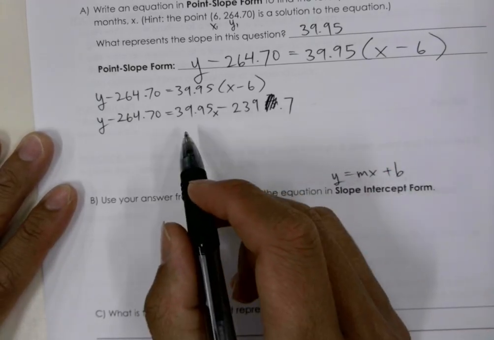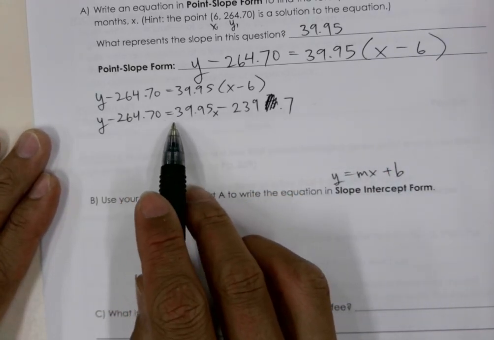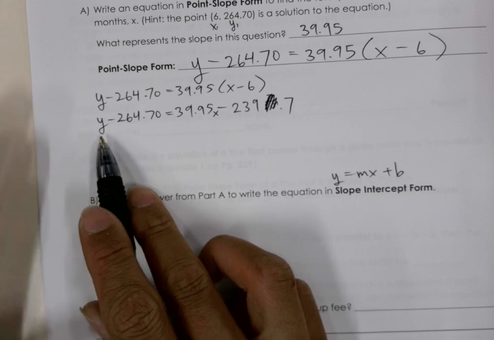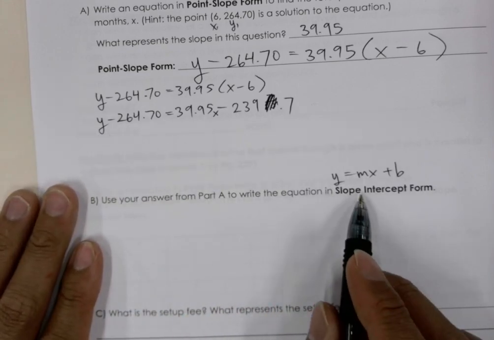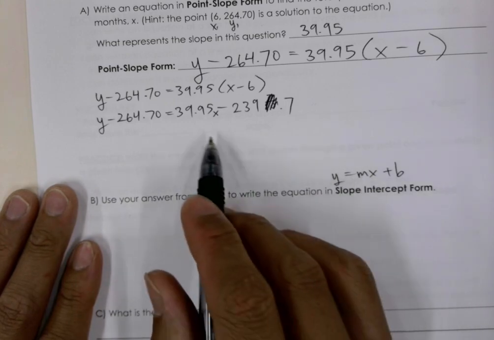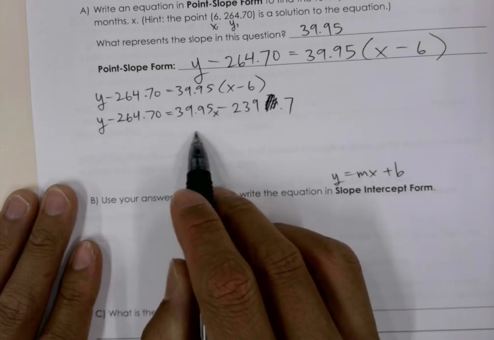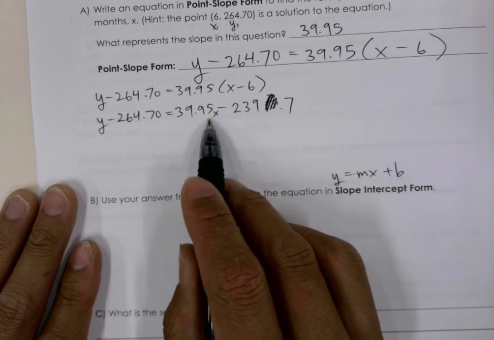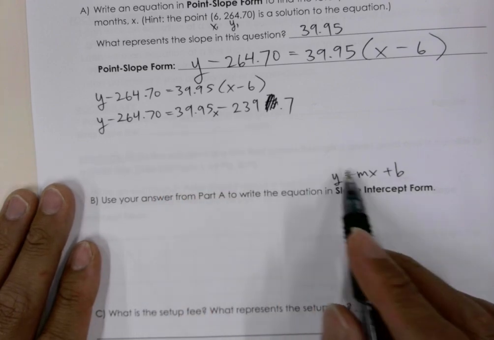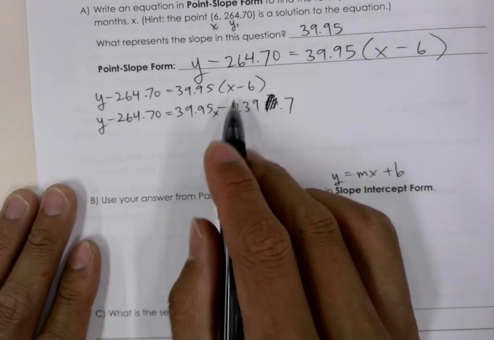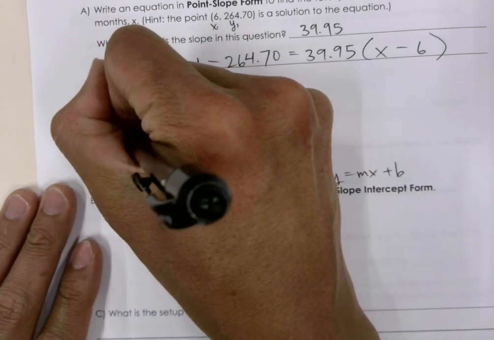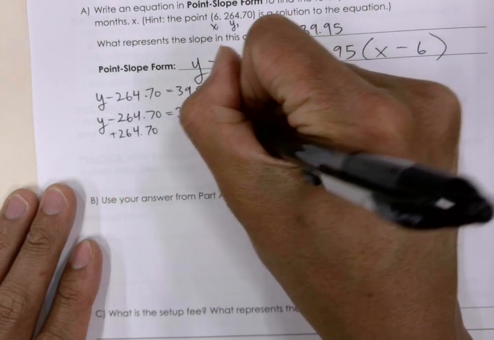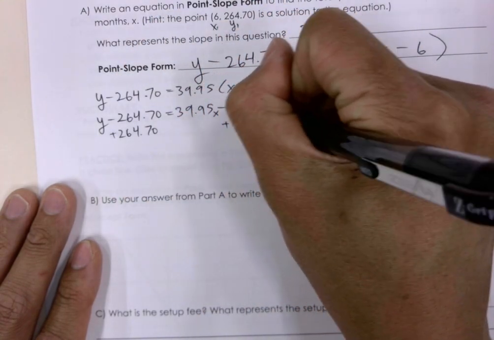Okay, so now in order to get it into slope intercept form, the y needs to be alone on the left side of the equal sign. The term with the x is right next to the equal sign on the right side, so this term with the x is in the right position. And then we have our b, our constant, on the far right side of the equal sign. So what we need to do is add 264.70 to both sides of the equal sign.